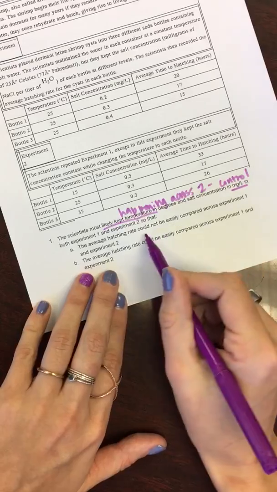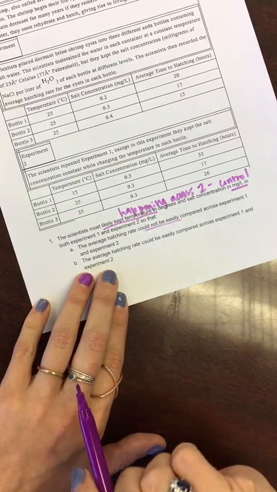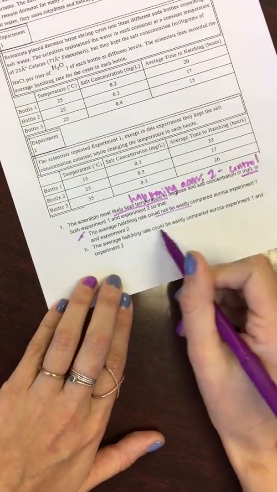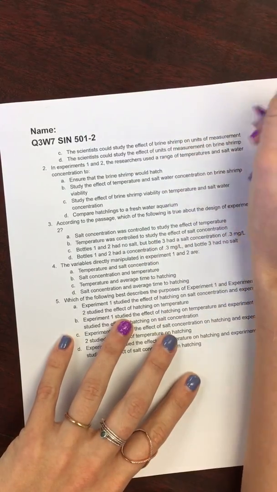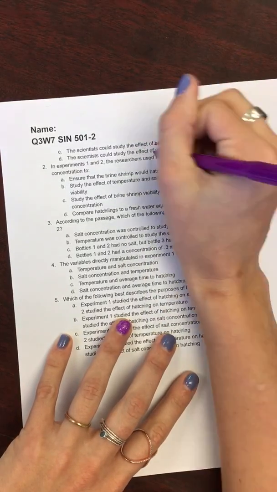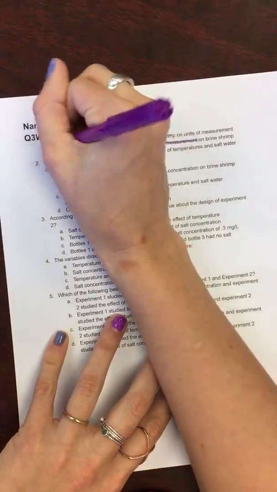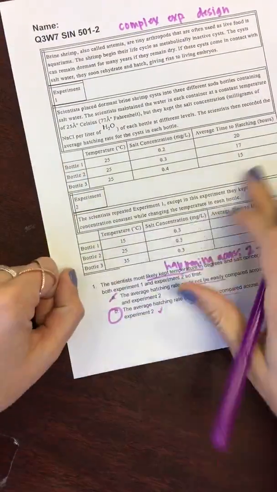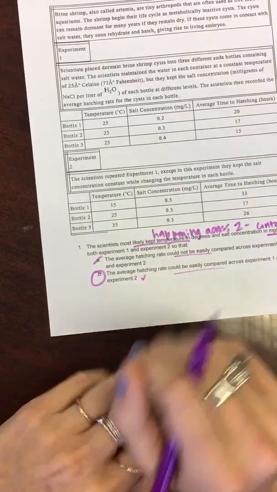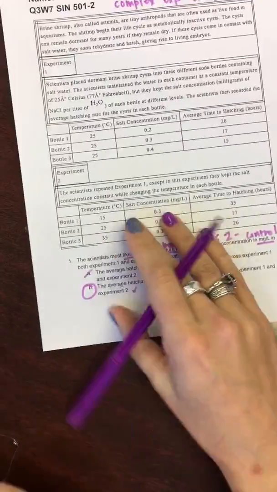So the average hatching rate could not be easily compared. No. The average rate could be easily compared. Yep. Let's just check our other 2 answers. The scientists could study the effects of brine shrimp on units of measurement. Nope, that's not our independent variable. And we didn't change the unit, so we can't talk about those as variables. So the answer is B. Notice how this is exactly the same as your exit ticket from the day before.